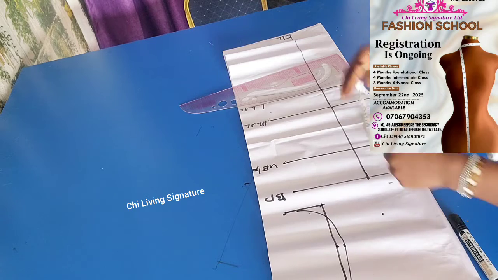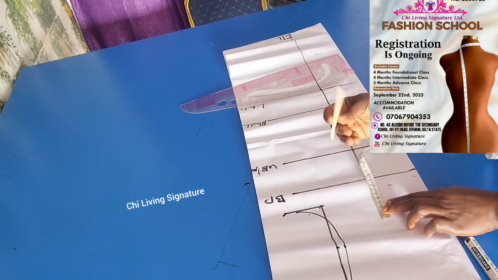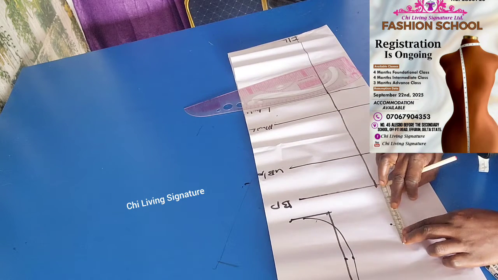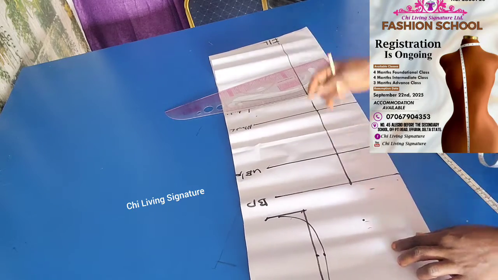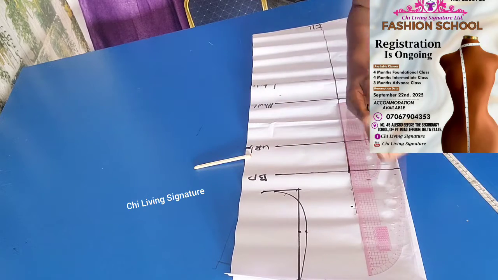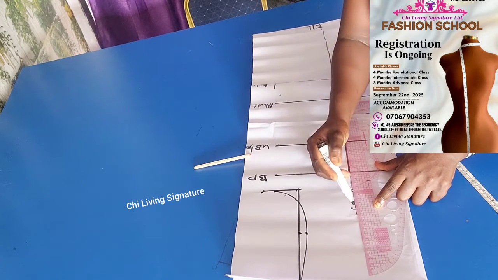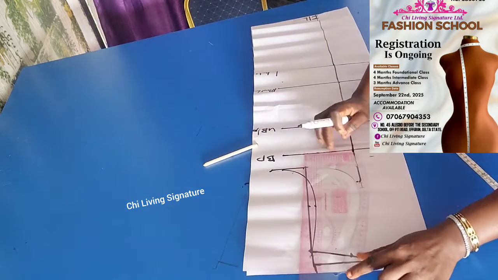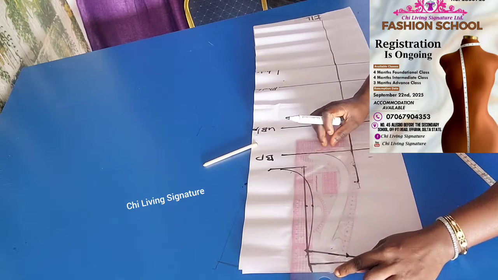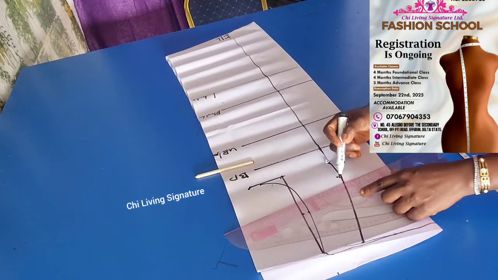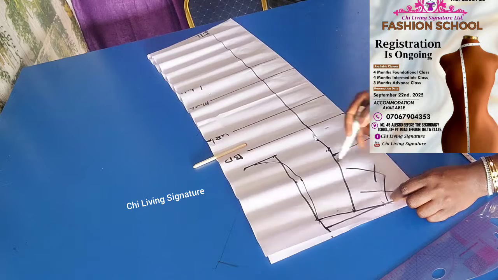So the next thing to do is to indicate it again and add 0.5. You can try to add 1 inch if you don't want to expose your bust. Okay, so I just added 0.5. Okay, connect this way first. So you have to connect now to your shoulder line. Okay, place it this way. The neckline is optional. So this is our new chest line, so we'll be cutting out this part.